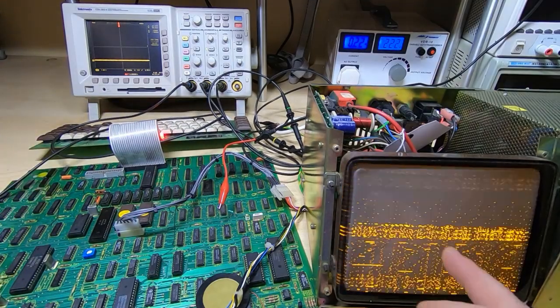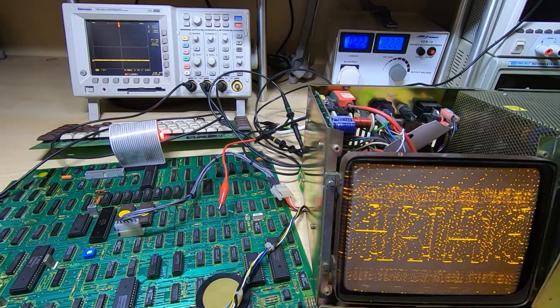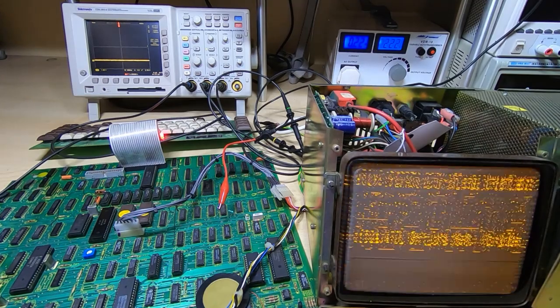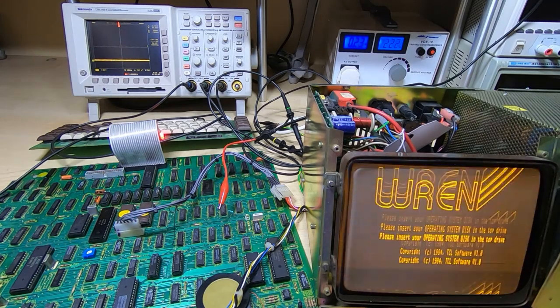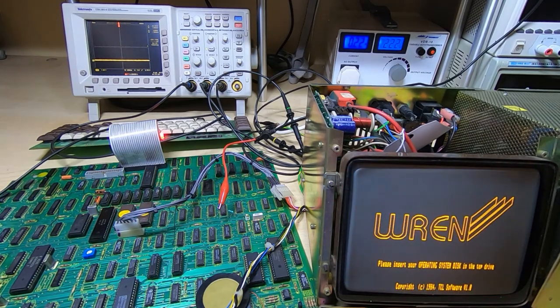And if you look at the monitor, you can see you've got all this mess on here, but that's because the clock frequency is wrong. I'll start to increase the clock frequency. I'll take it up to 12 megahertz, which is what it should be, and we can see that the Wren is now up and running.